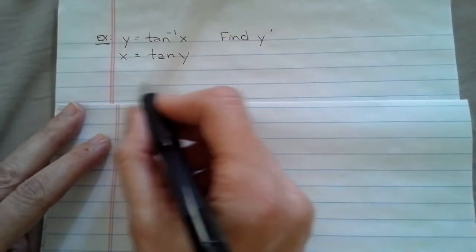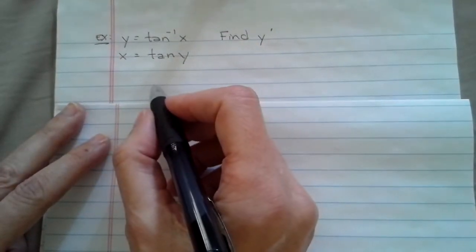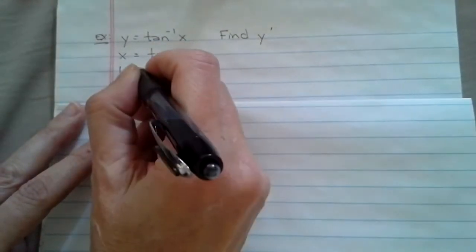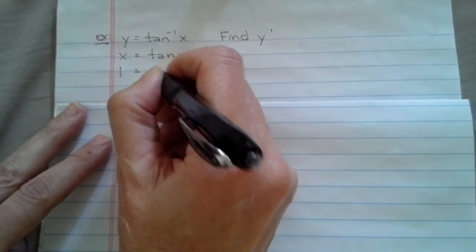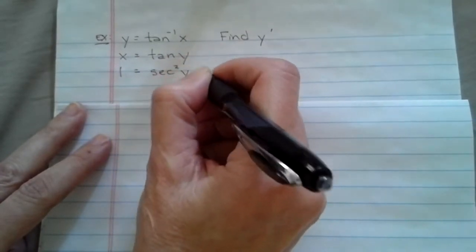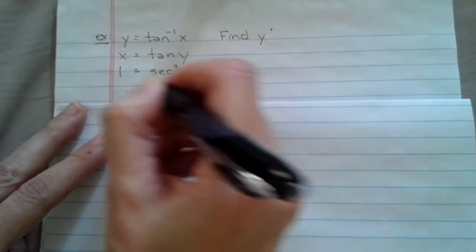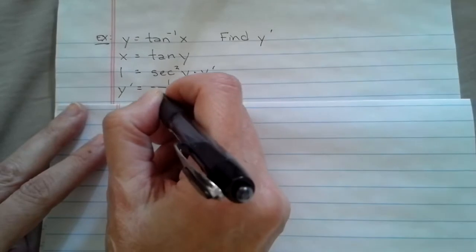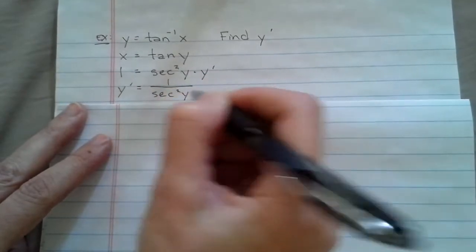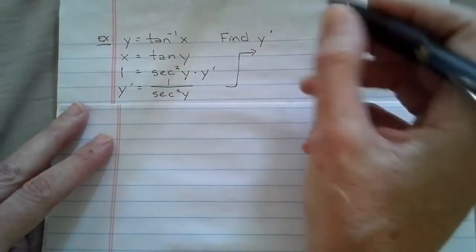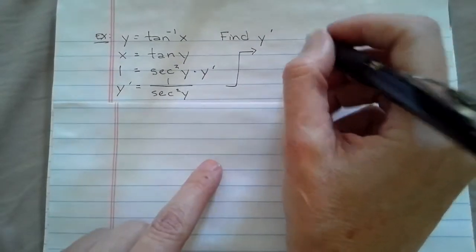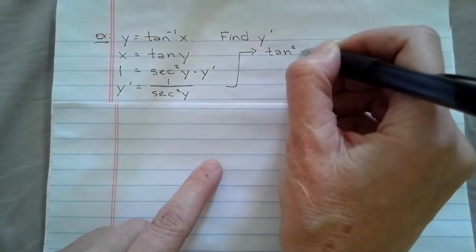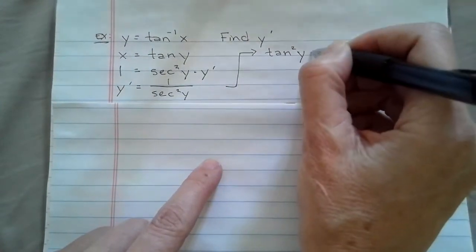And once again, now we're home free. I can take the derivative using implicit differentiation here, just from basic patterns. Derivative of x with respect to x is 1. Derivative of tangent is secant squared, inner function unchanged, times the derivative of the inner function. And now we can go ahead and solve for y prime by dividing by secant squared. And once again, we're going to make a substitution using those ideas from our Pythagorean identities. We're going to use the one that has tangent and secant squared in it, because we're trying to get rid of that secant squared.